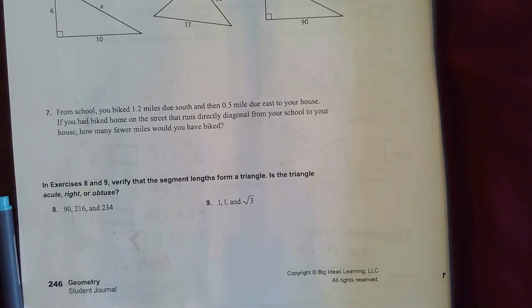All right, that's all I need for you guys to do for right now. So go ahead and practice this. I would encourage you to practice the extra practice here, and then of course on Big Ideas, there's some additional practice.